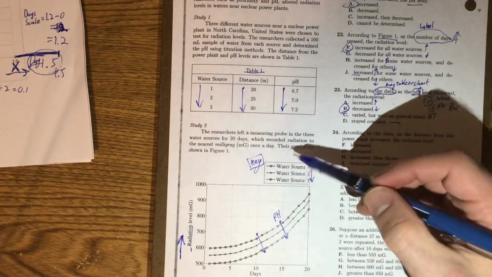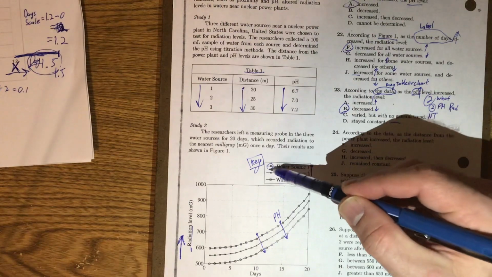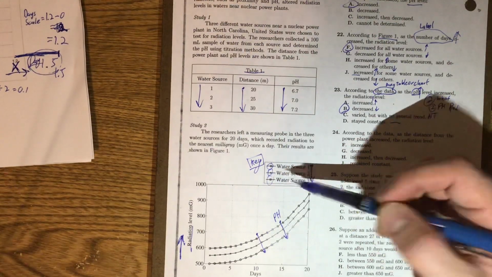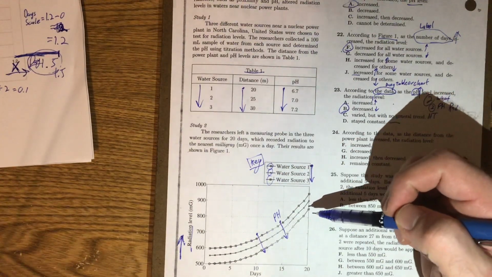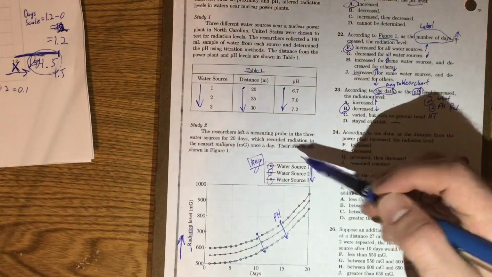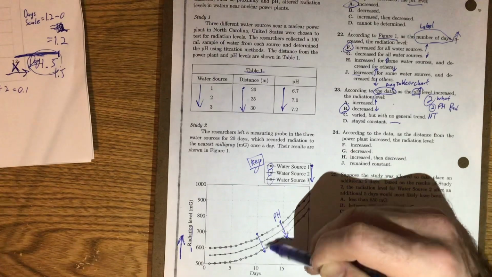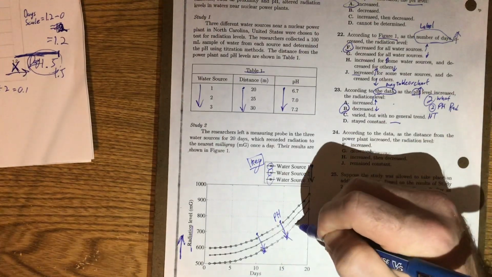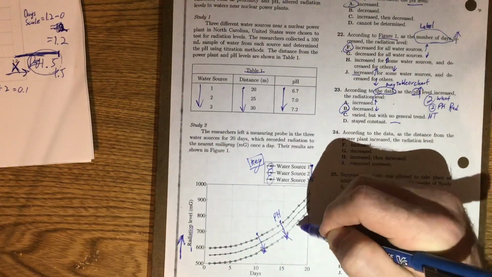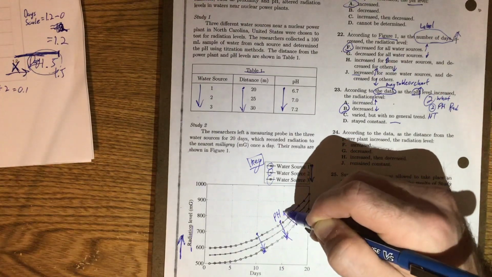Oh, see, look. Let's double check. I think I made a mistake. The direction that you draw these matters. We've got to draw from this outward.